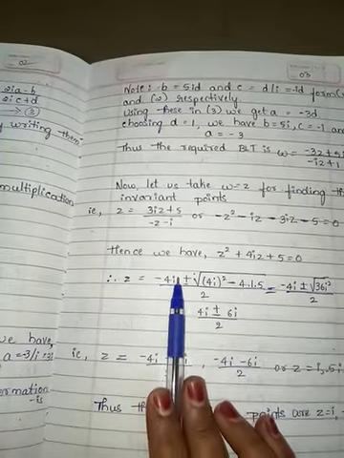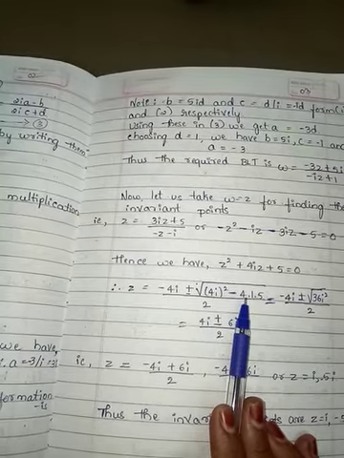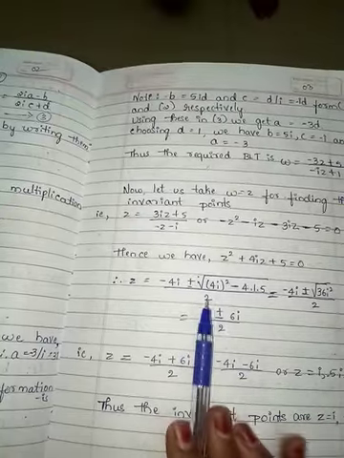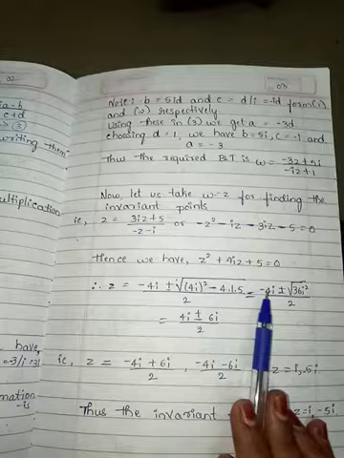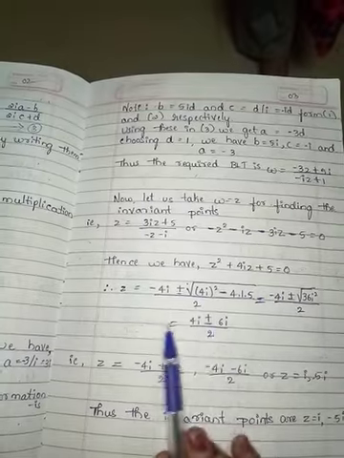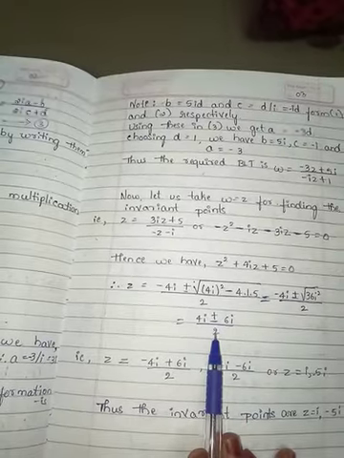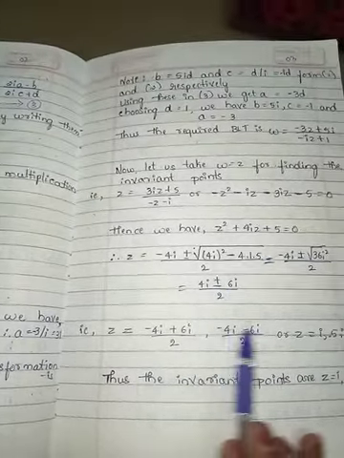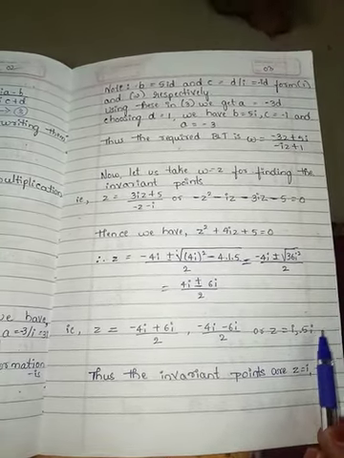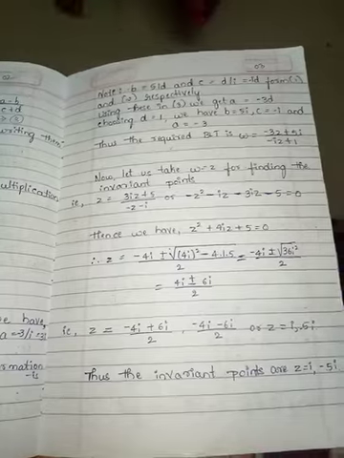Consider z = (-4i ± √((4i)² - 4·1·5))/2, which is of the form (-b ± √(b² - 4ac))/2a. This equals (-4i ± √(-36))/2, that is √(36i²). Therefore z = (-4i ± 6i)/2. Solving this one, we get z = i or z = -5i. Thus the invariant points are z = i, -5i.